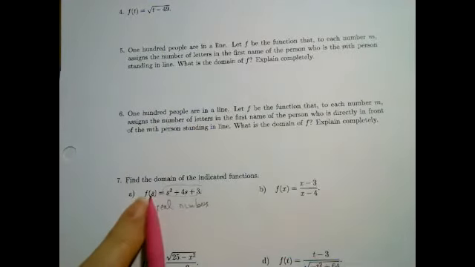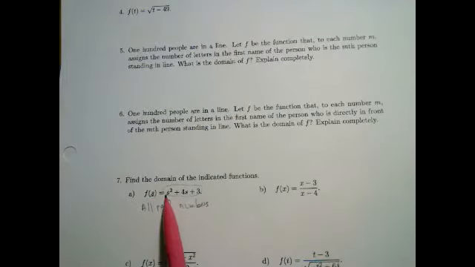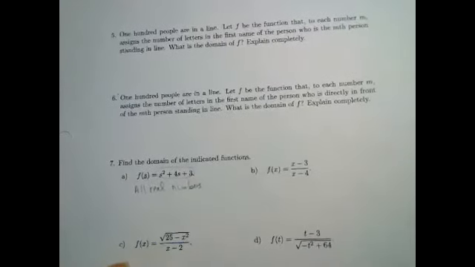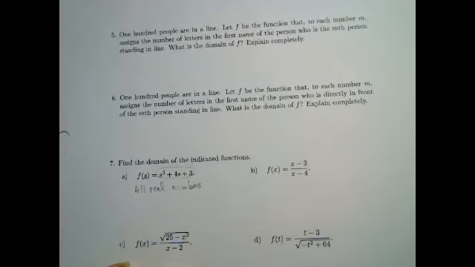All real numbers, because no value of S is giving me any issues. So the input here is S. Instead of calling it X, they called it S. It doesn't really matter what name they give to the variable. This function takes a variable, squares it, plus 4 times the variable plus 3. So there are no issues in here. Very good. Now we're going to move on to still 2.1, 7a.